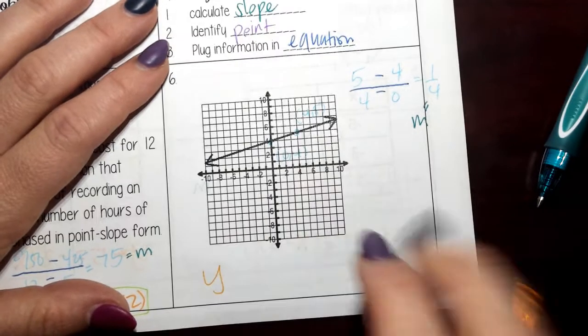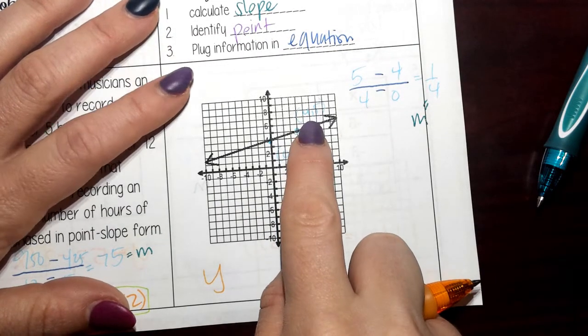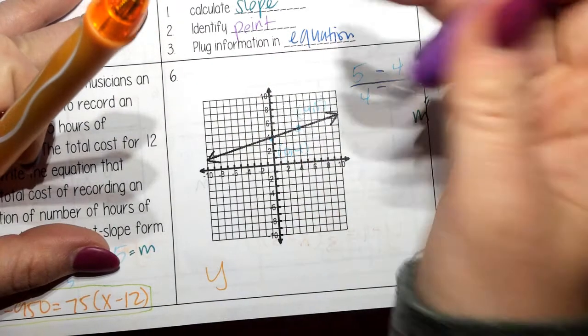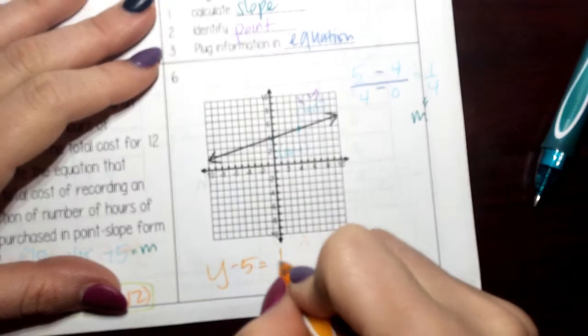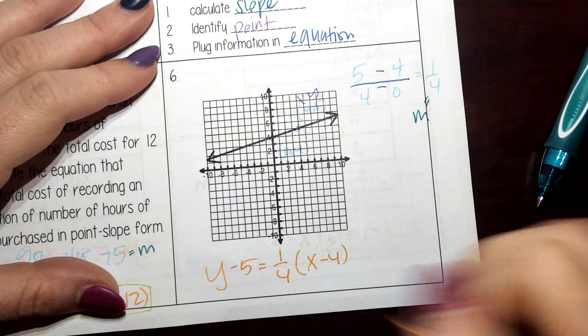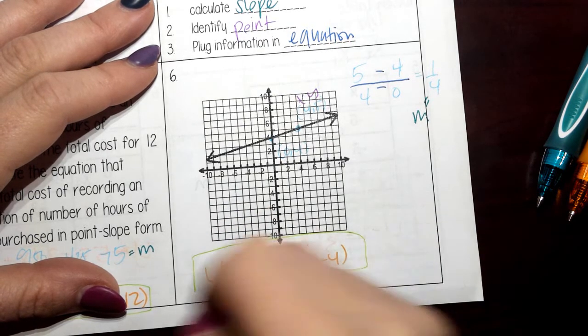See, I'm going to use this point 4, 5 for my x and y. So y minus 5 equals 1/4 times x minus 4. Alright, same thing over and over and over.